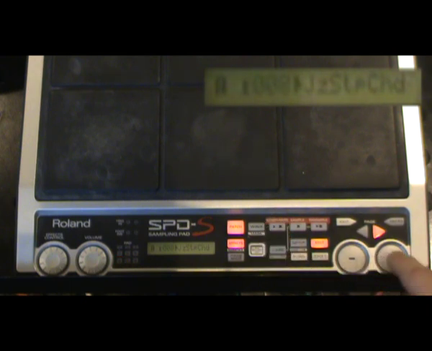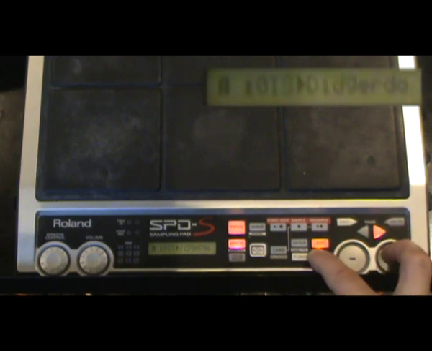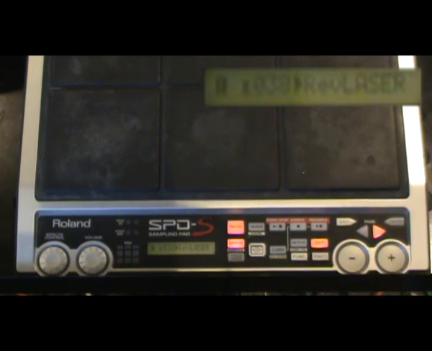Press it again to stop. If we want to go up more than one sample at a time, we can hold the Shift key down and press the plus button or the minus button to go up or down 10 samples at a time. Let's try that one. Reverse laser, okay.